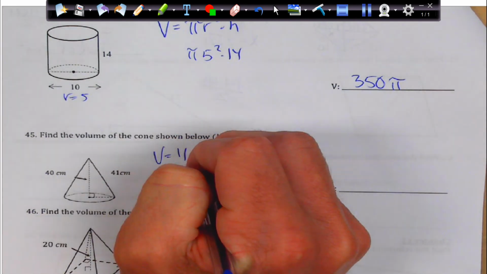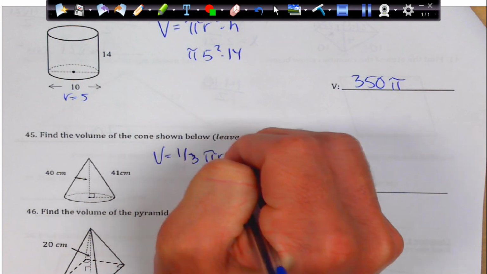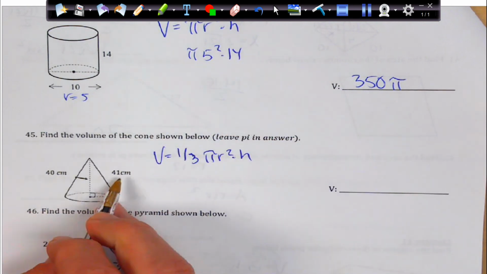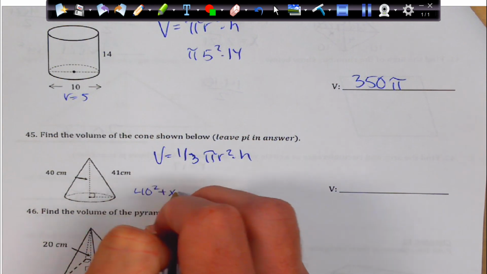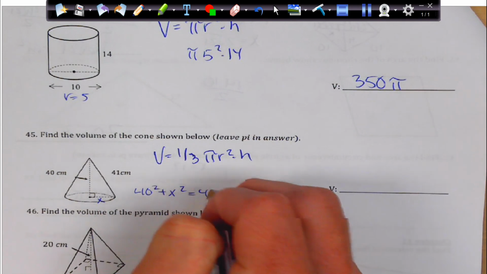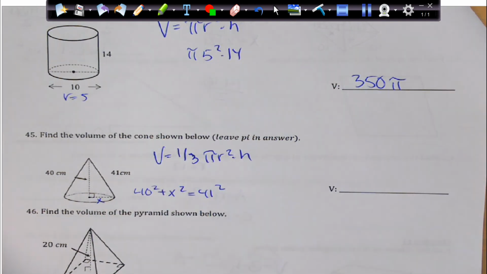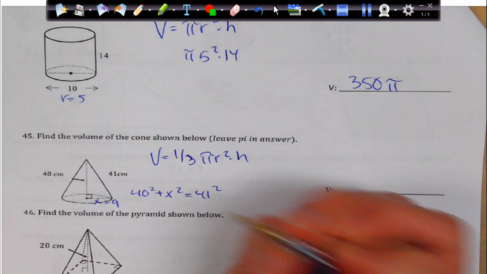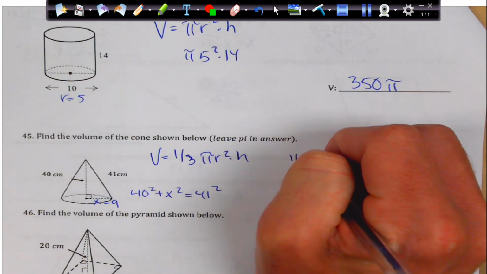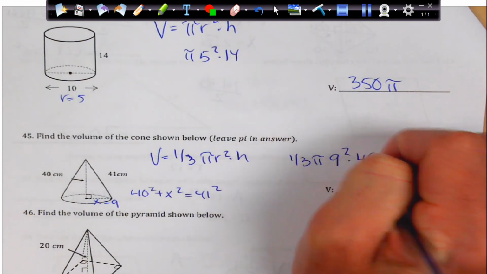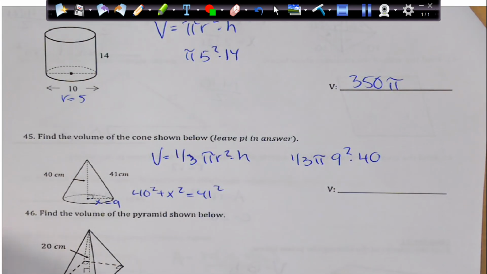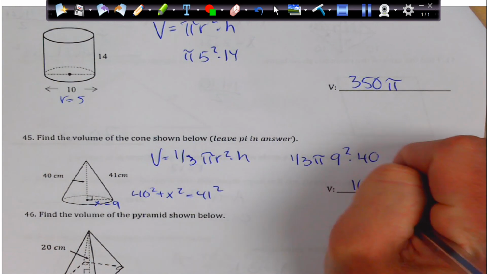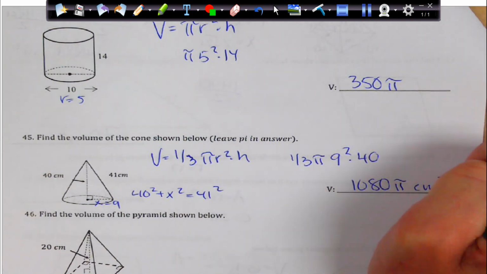This is almost the same formula. We just have to do 1/3 pi r squared times height. We have 41, and this is a slant height, so I have to use the Pythagorean theorem here. So that's 40 squared plus x squared for a radius equals 41 squared. If we do that correctly, we should get our value of r is 9. So we end up with 1/3 pi 9 squared times 40. That would be 81 times 40 divided by 3, so I get 1080 pi cubic centimeters.